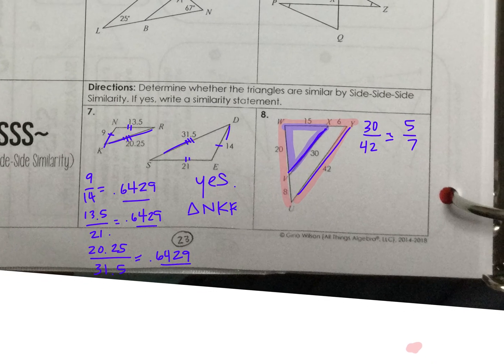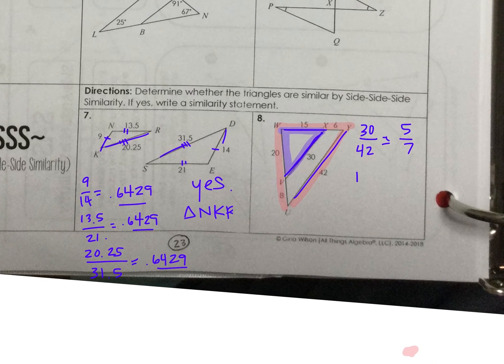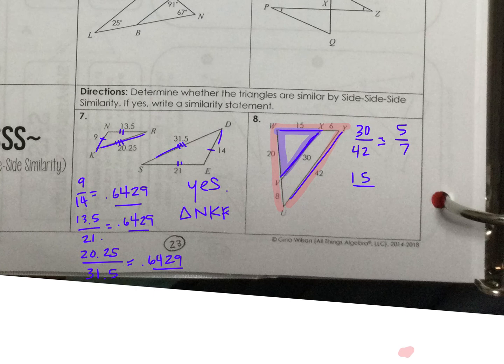Purple is 15. Red, I gotta get this whole piece, so 15 plus 6 is 21. That gives me 5/7. And last side, purple is 20. The whole side, 20 plus 8 is 28. Type that in your calculator.